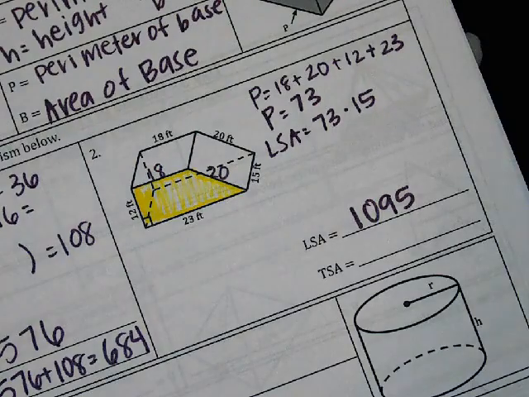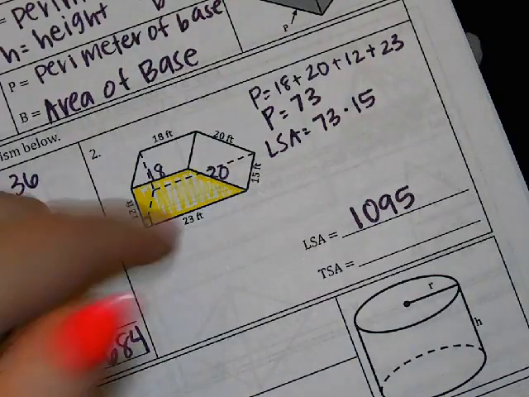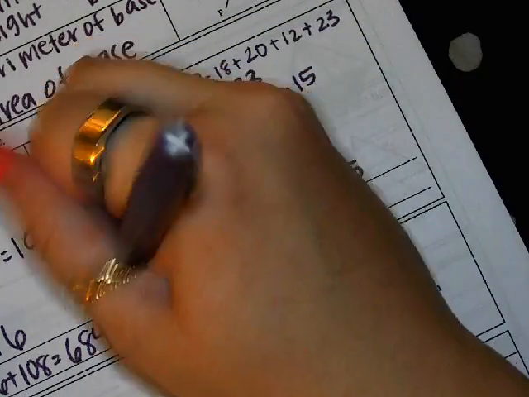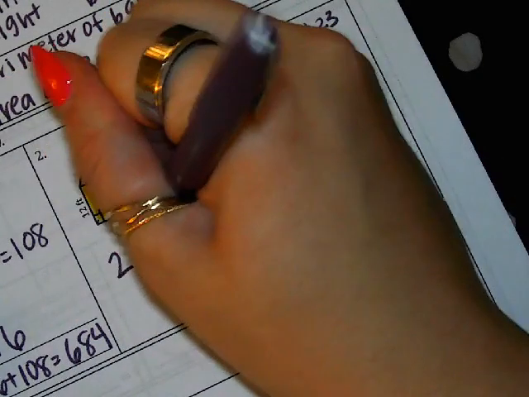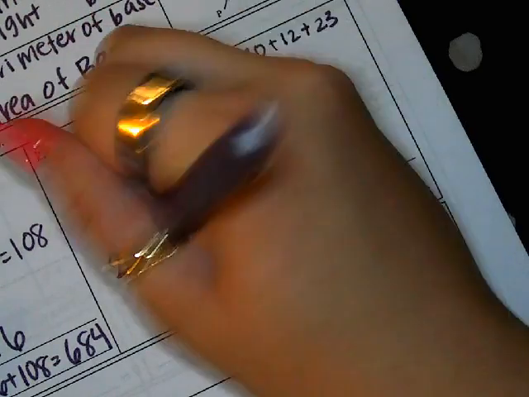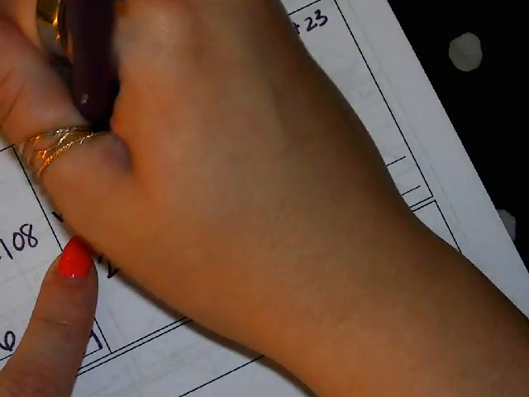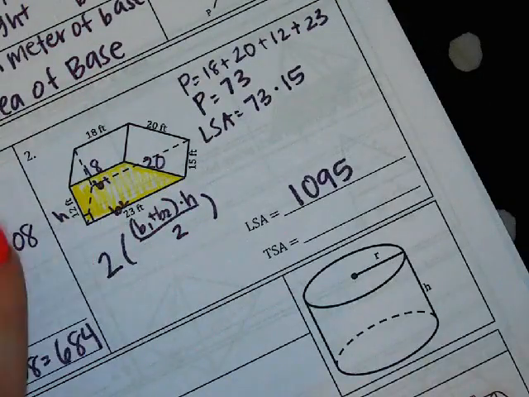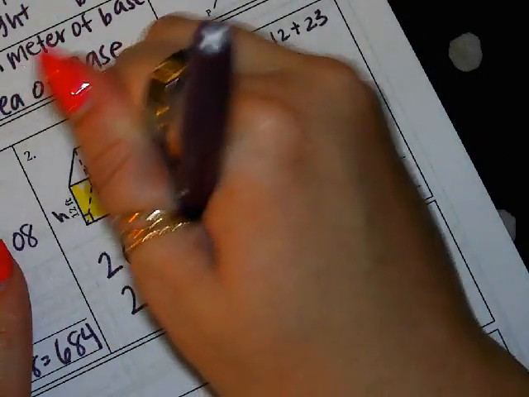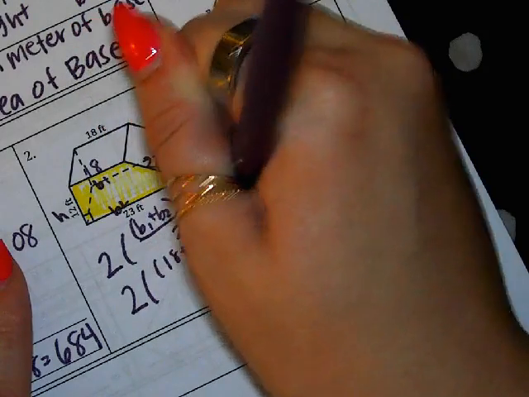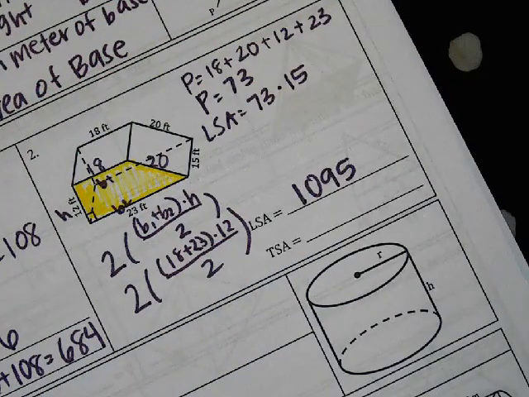Now I need to repeat the same steps as before. I know the base is a trapezoid, so I'm going to do 2 times the base formula, which is base 1 plus base 2 times height divided by 2. So if I go through this, remember height is always where the right angle is. So here is my height. Base 1 and base 2 are opposite of the height. So 2 times 18 plus 23 times 12, all divided by 2. You can type it exactly like I wrote it in your calculator, and it will give you the correct answer. That should give you 492.